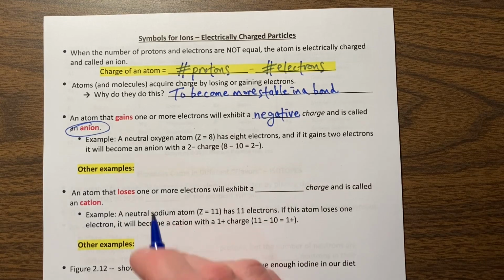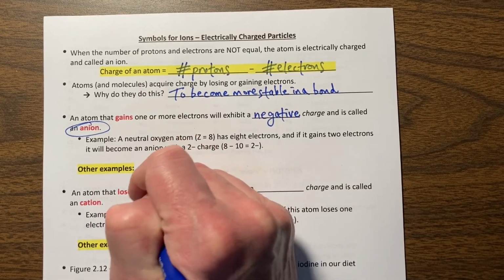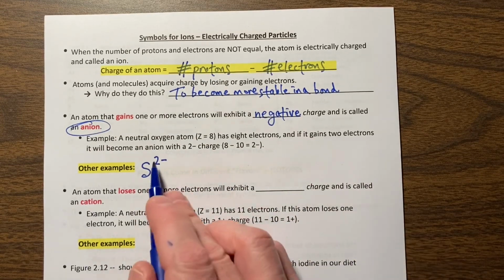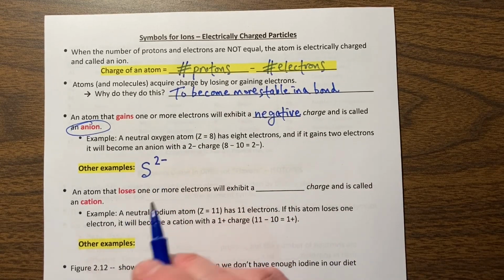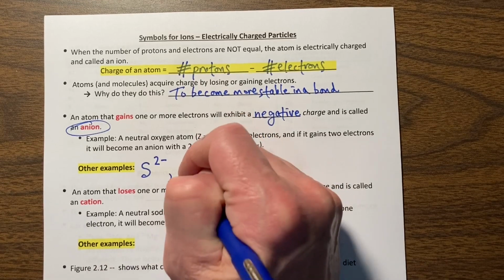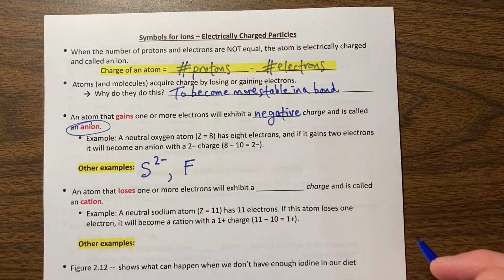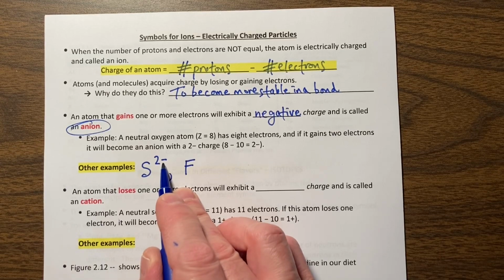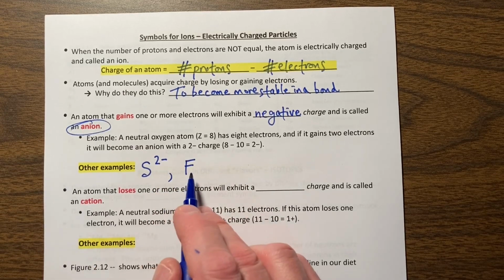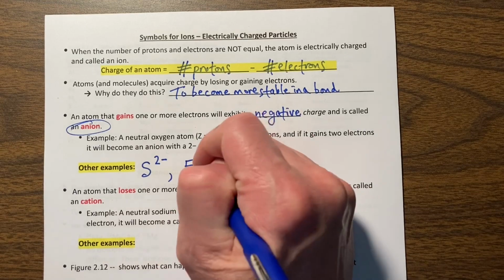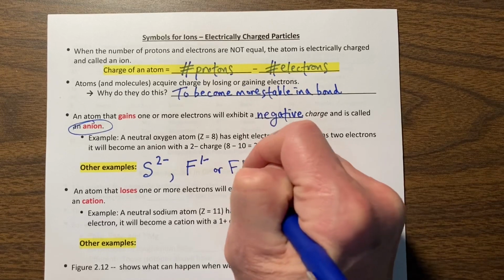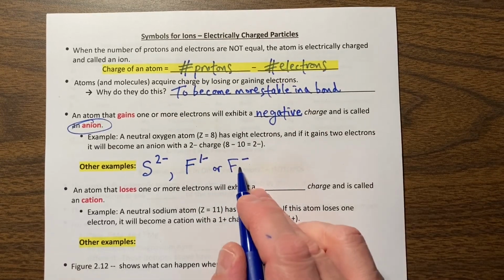So some other examples of anions are things like sulfur, which would have a -2 charge. Even though I say -2, I write it as 2 negative, and there's a good reason we'll come to at a later time. But try to get in the habit of writing the size of the charge first, followed by the positive or negative. Fluorine has a -1 charge. You can either write it as 1 negative like that, or just F minus like that. I'll usually just do that.